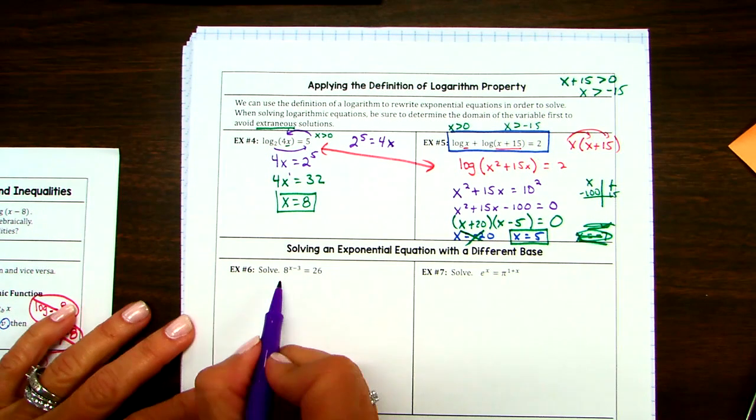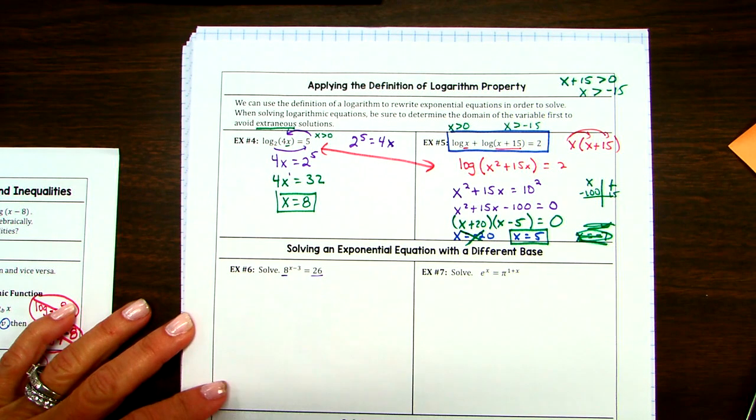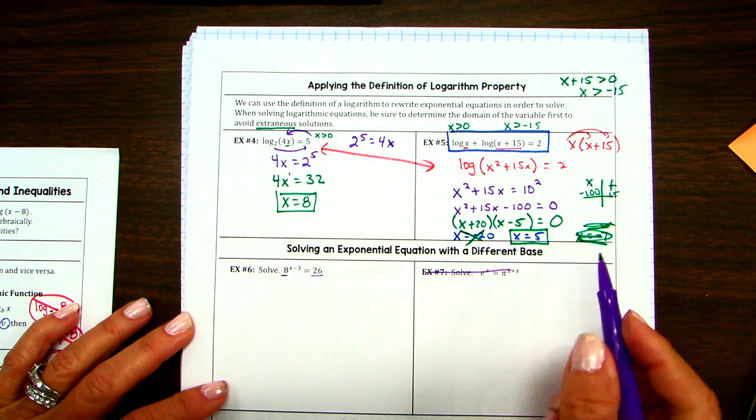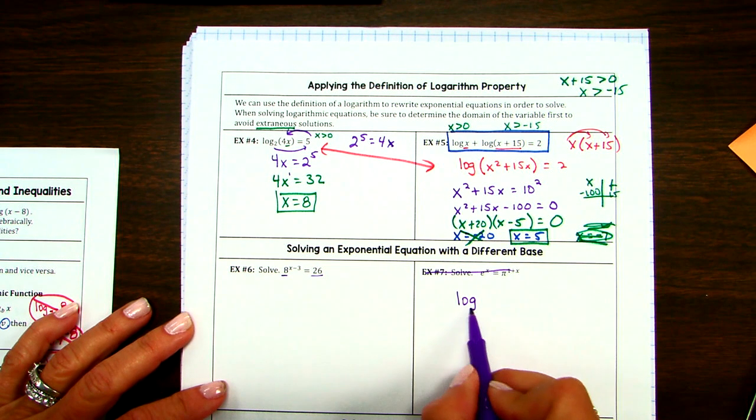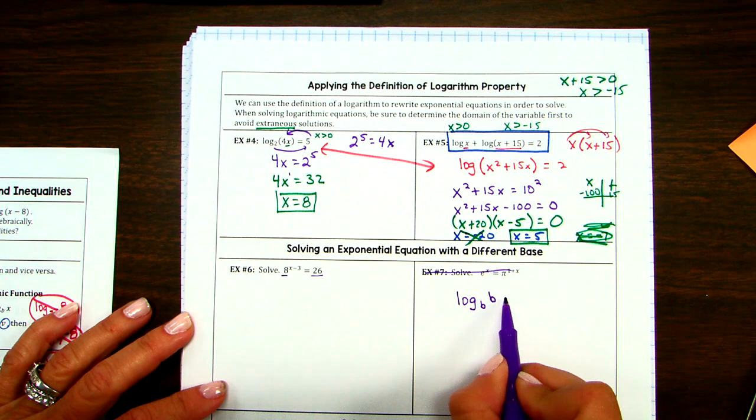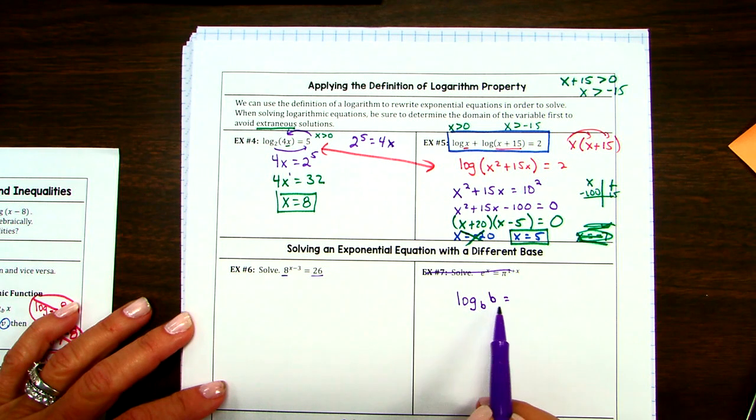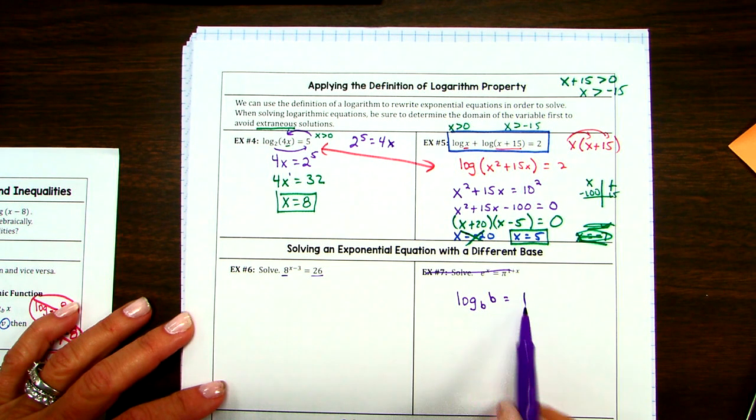Okay, so when I look at this, I say, okay, let me get like bases with 8 and 26. And the truth is, it's not possible, so we have to have another method. And before I tell you what that is, I want to remind you of a fact that's going to help you understand this, and that is this property. Does anybody remember what log base b of b would equal? 1.